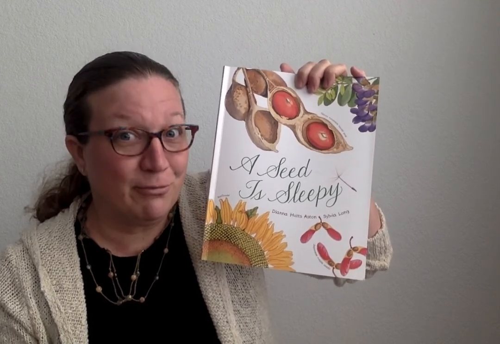Now, if you see a seed that you've seen before, you can just give me a little thumbs up like that, right? Or you can show me that you've made a connection, okay? Whenever we see something that we've seen in another book or we've seen in our real life, we're making connections. So you can show me with your fingers that you're making a connection, okay? Let's go ahead and let's start the book.